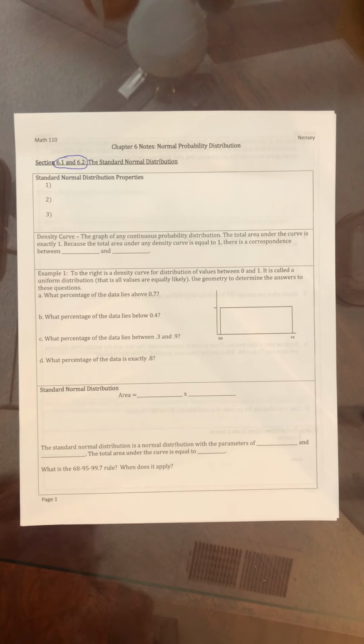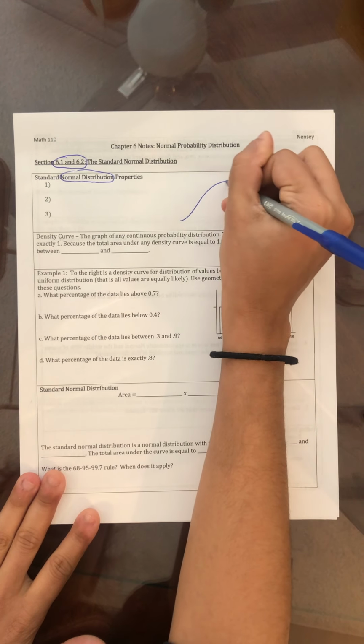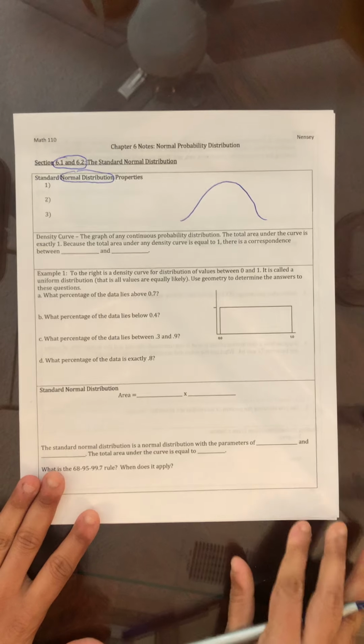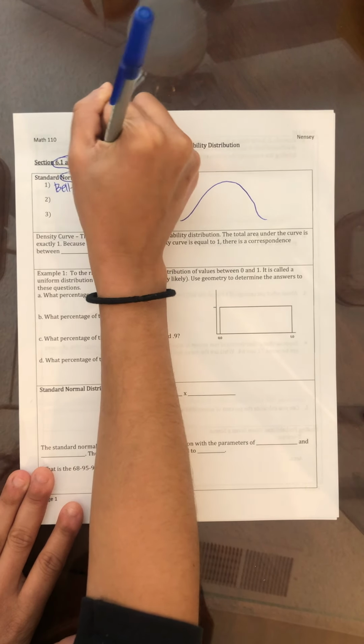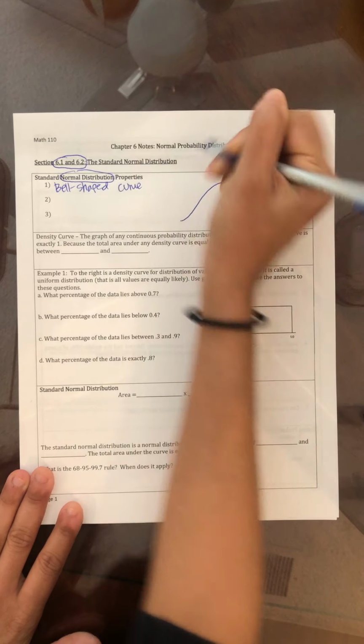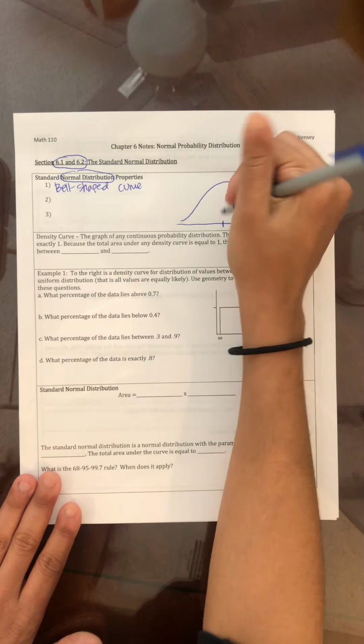And so some things that you had to remember from the normal distribution. The normal distribution is that normal curve, if you remember. So it looks like this. Remember, it's bell-shaped. And if you remember, what goes in the middle is your mean.